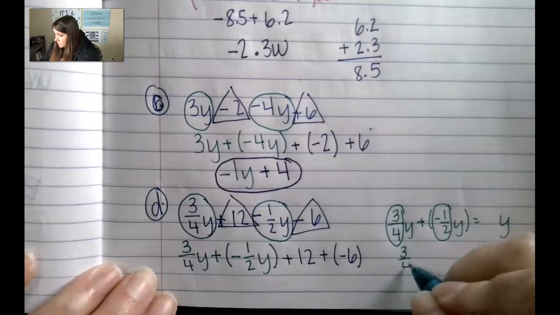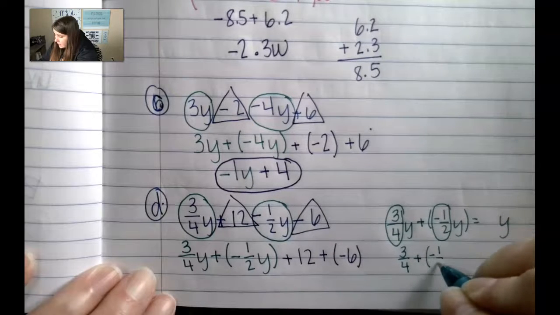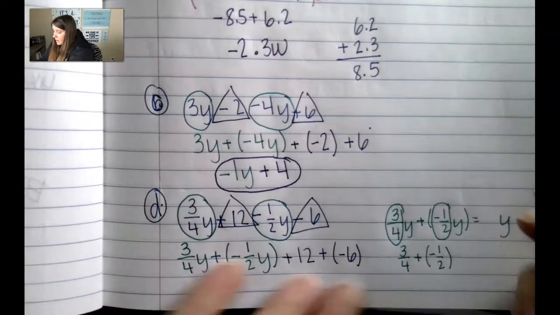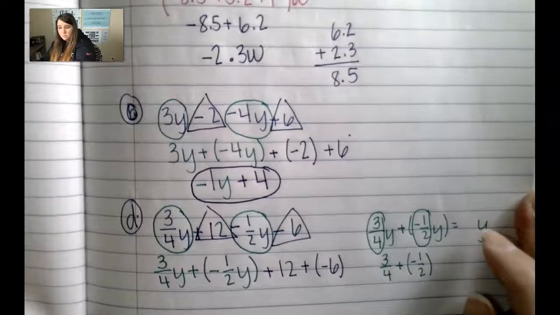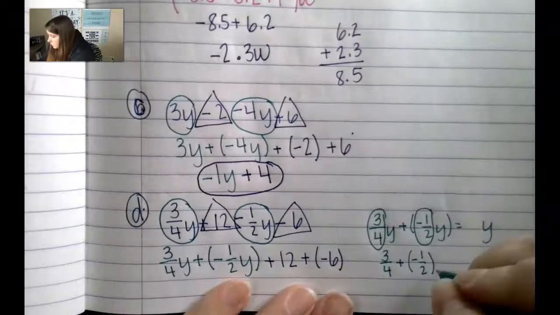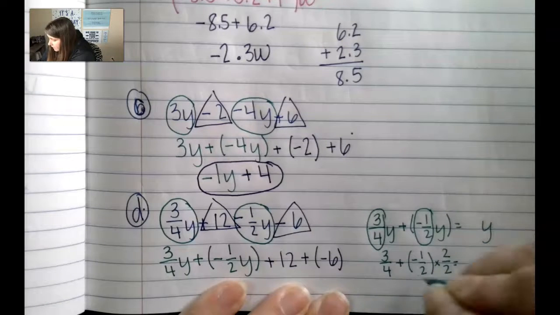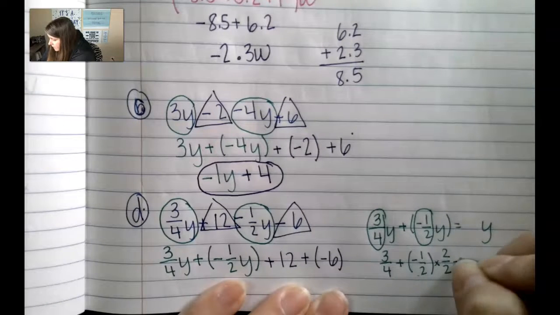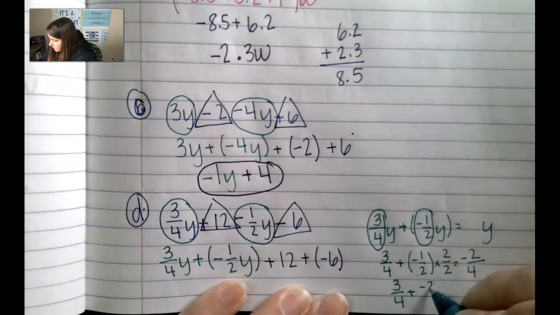So 3/4 plus a negative 1/2. I know that 1/2 can become fourths just by multiplying by 2, so I'm going to multiply by 2 over 2. And that gives me 4 and negative 2. So now I'm ready to do 3/4 plus negative 2/4.